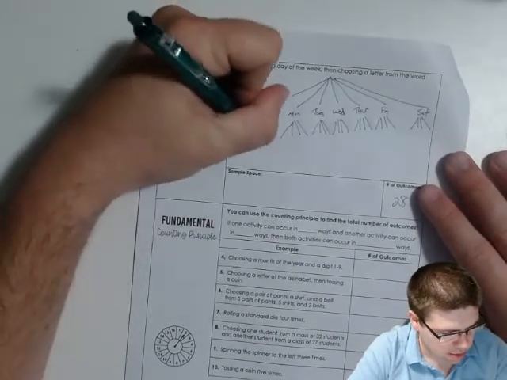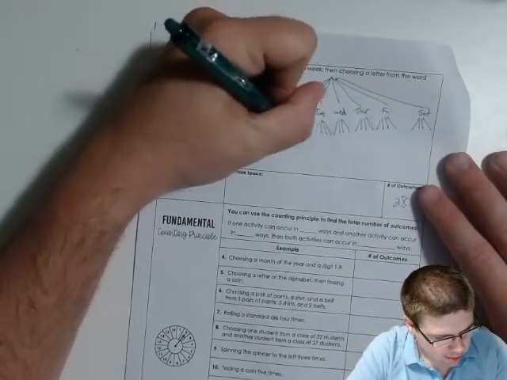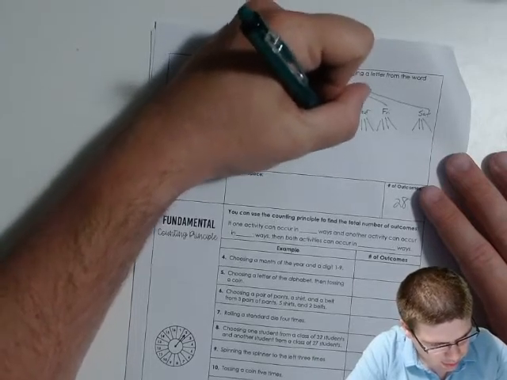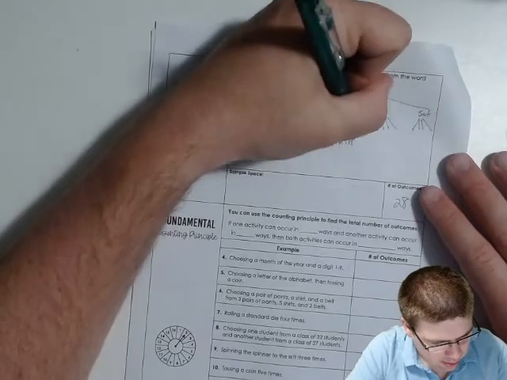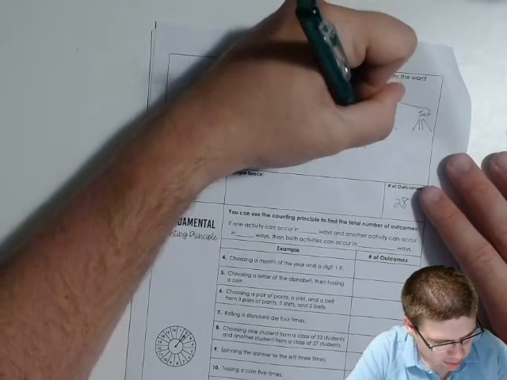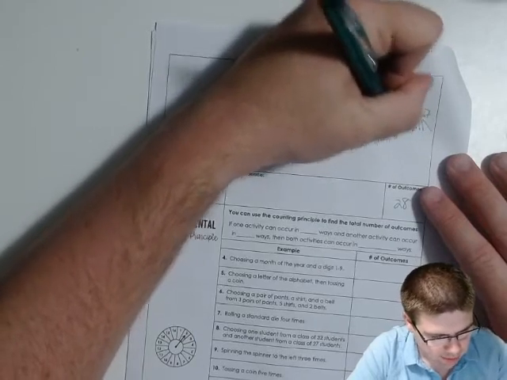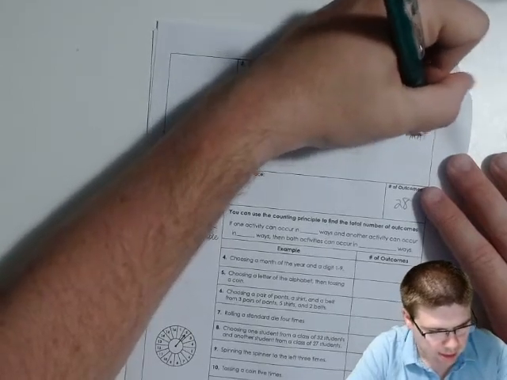So M-A-T-H, M-A-T-H, and so on. And there are 28 possibilities to list, so I'll list several of them. Not all of them, because 28 is a little bit too much to fit into that box.